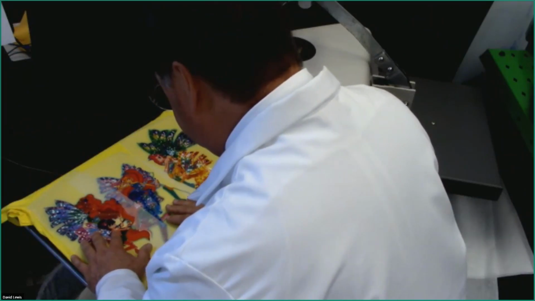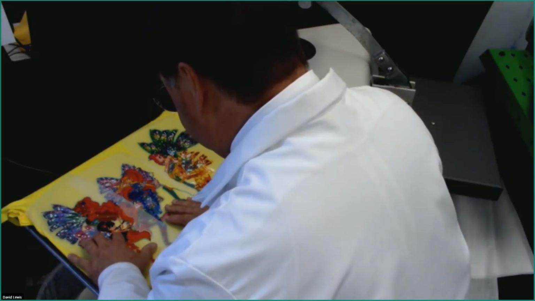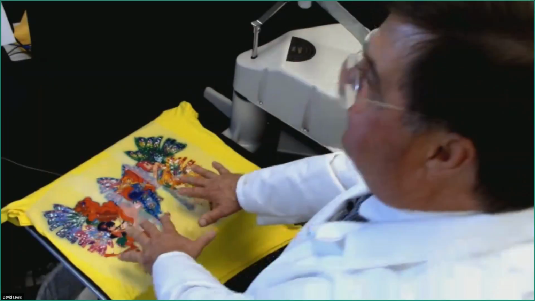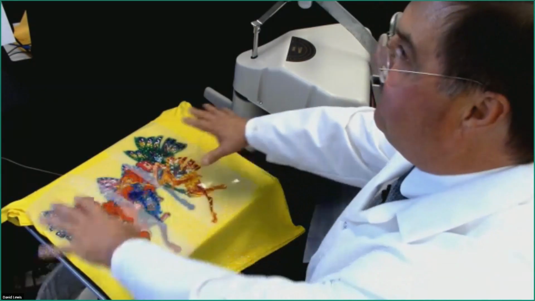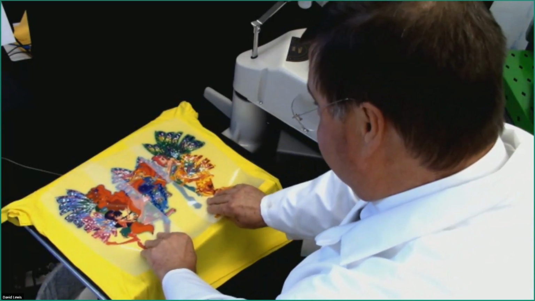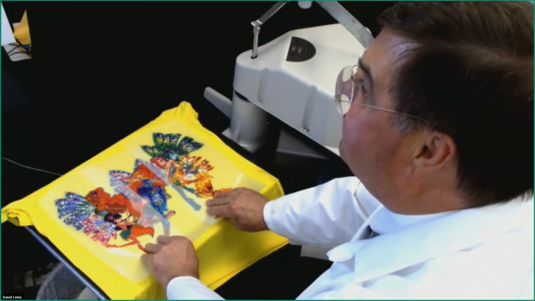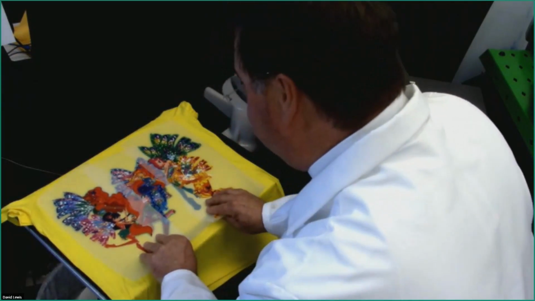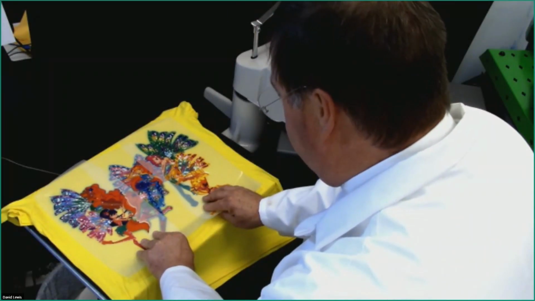And what I want to do is put these together like this. Right, like this. So now I put these together like this because that helps me to see how this overall design is going to go onto my garment. So now I know I need to sort of twist this around like this so I can get this squared up, lined up, and where I want it to actually end up being on this shirt.